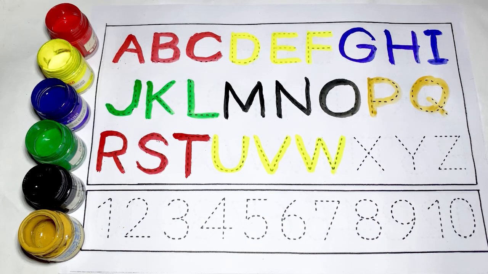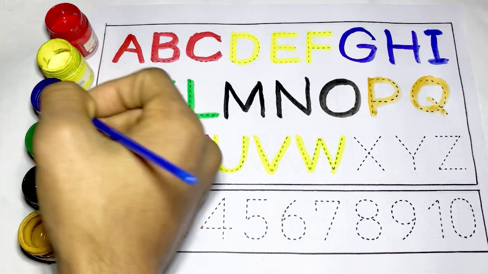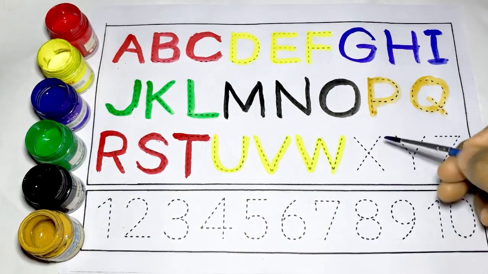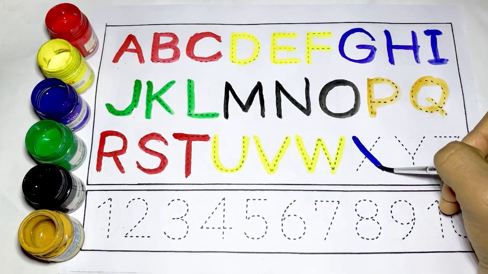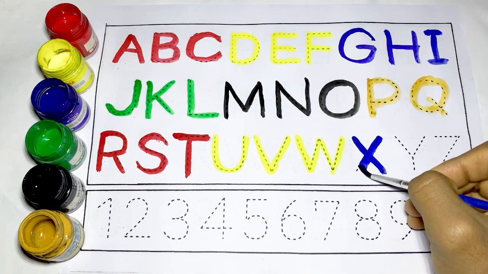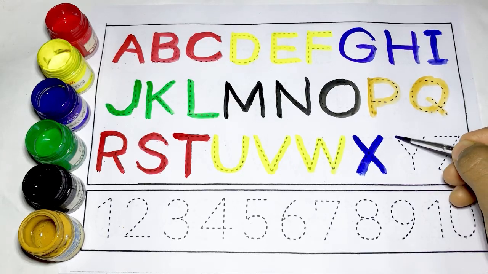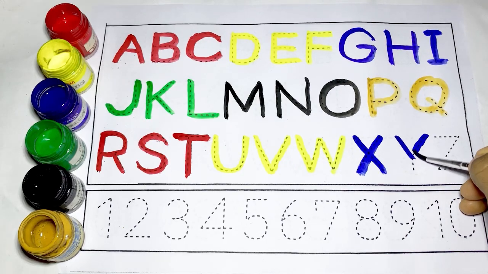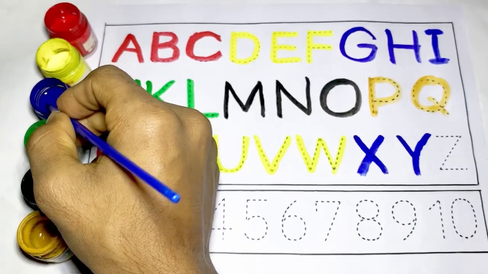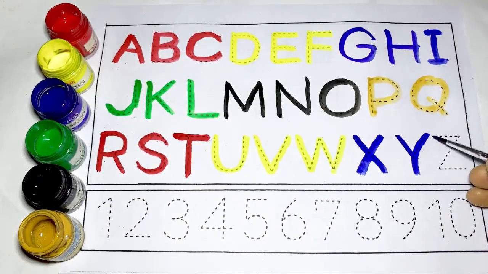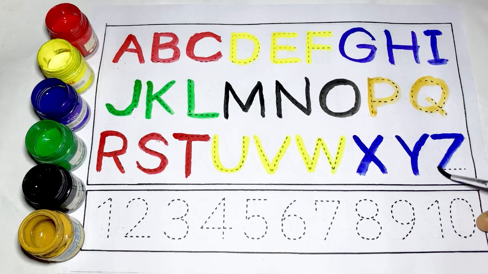Kids now draw X. X for X-ray, X for Xmas tree, and use blue color. The alphabets of X. Kids again use blue color and draw Y. Y for yak, Y for yo-yo. Kids now draw Z. Z for zebra, Z for zoo. The alphabets of Z. And again use blue color.